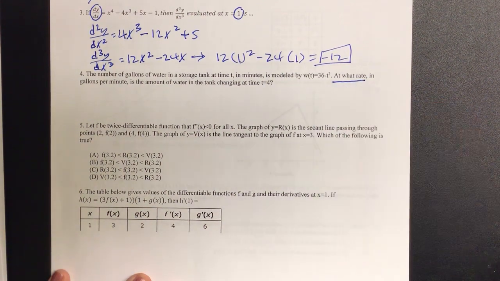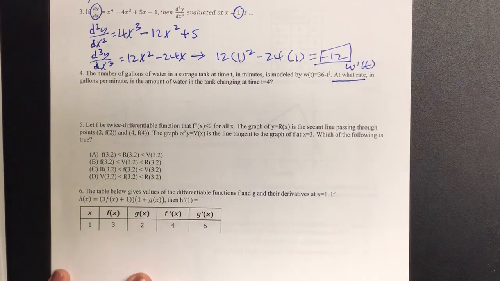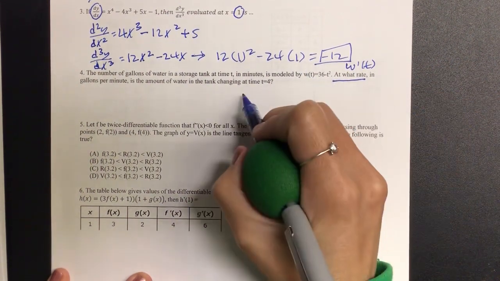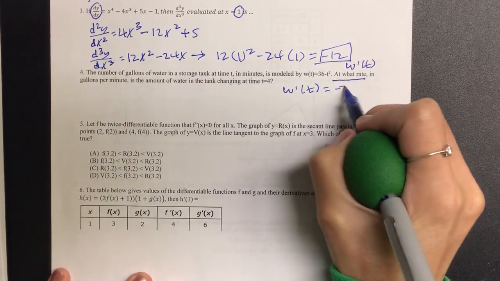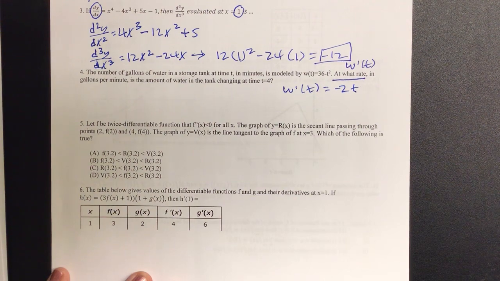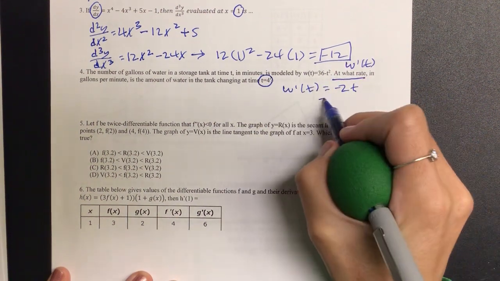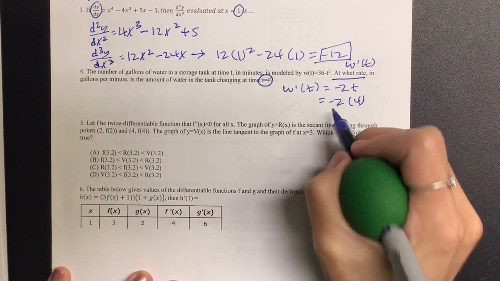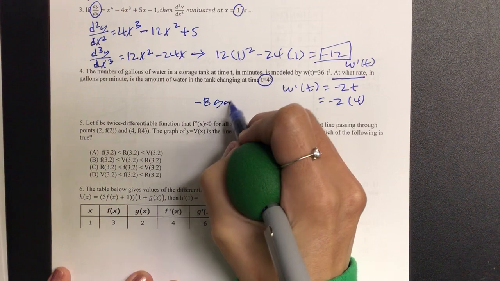What rate? That is the slope. So we're looking at W prime of t. Since we know W of t, we can go ahead and derive that. So W prime of t is going to give us negative 2t. And then all I need to do is plug in t equals how many? So we have negative 2 times 4. And that's going to give us negative 8. And that's negative 8 gallons per minute.